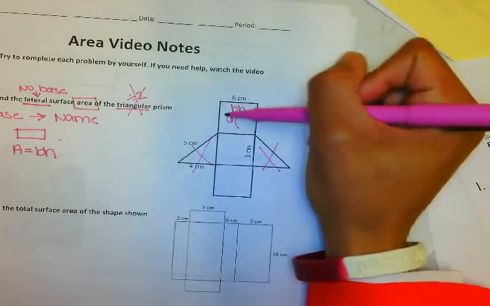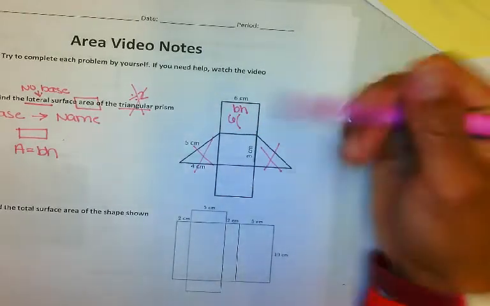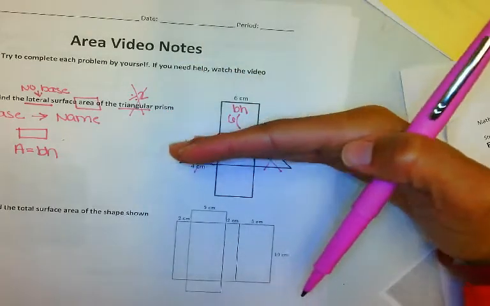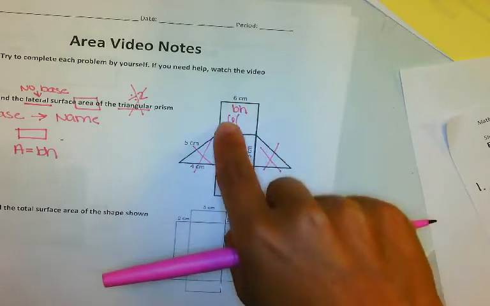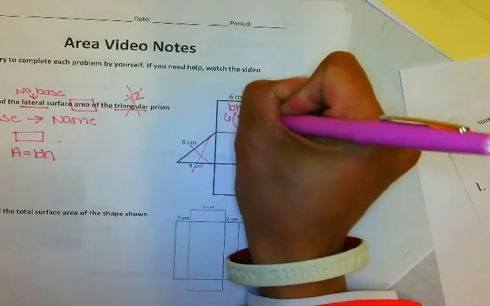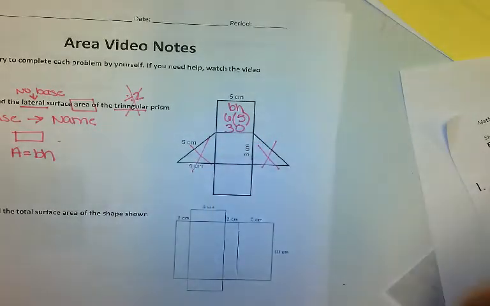All right, hopefully you paused the video. My height, it doesn't tell me. It doesn't automatically tell me. But if I were to fold this shape, this would come up here, and this would come up, which means that this would touch this. So 5 is my height. All right, so I get 30.